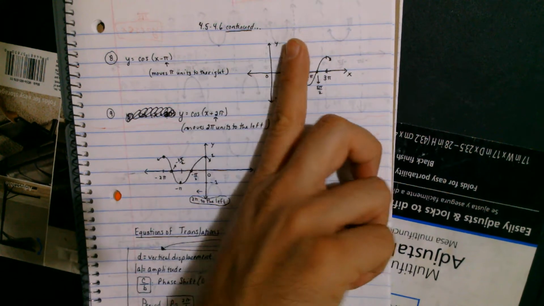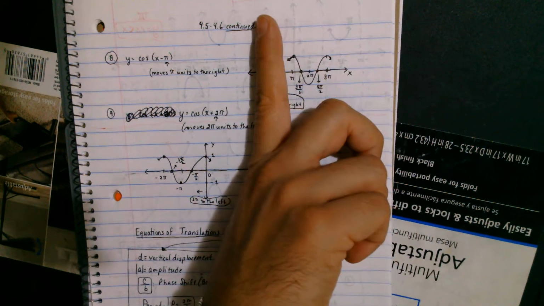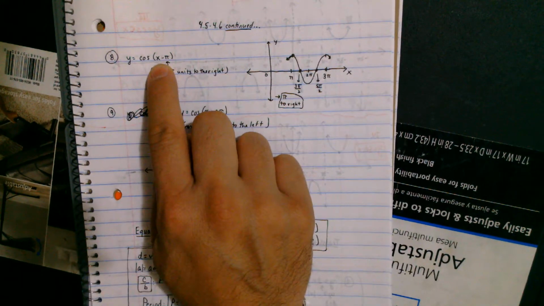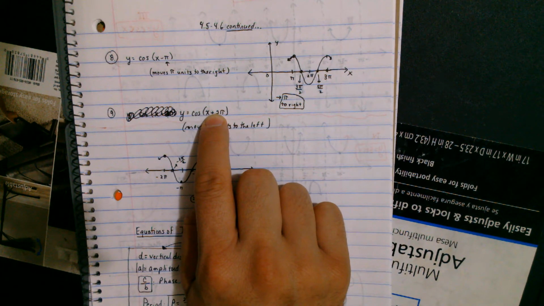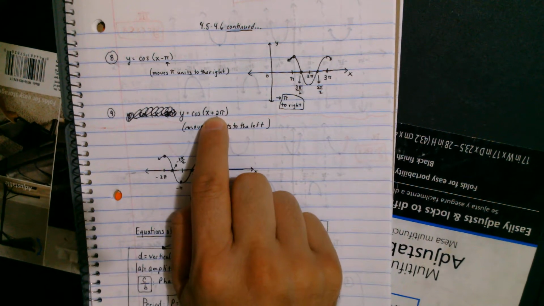So this means instead of starting at 0, I'm going to start at pi to the right. So I'm going to move by pi. So subtraction means move to the right. Addition, by relation to subtraction, if subtraction moves to the right, then addition moves it left.